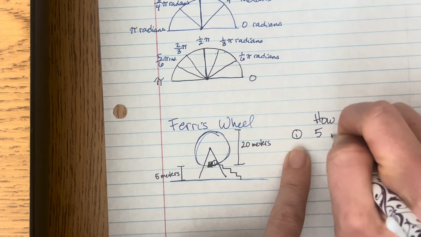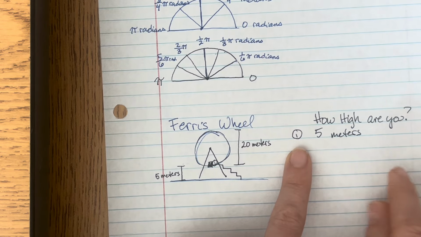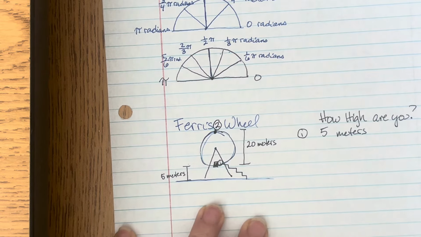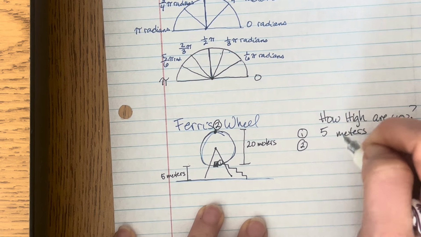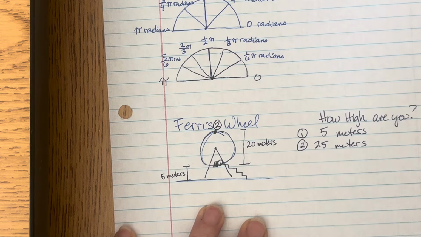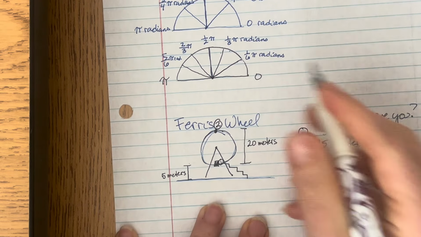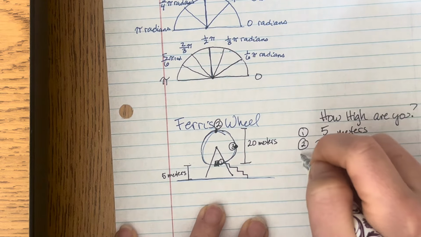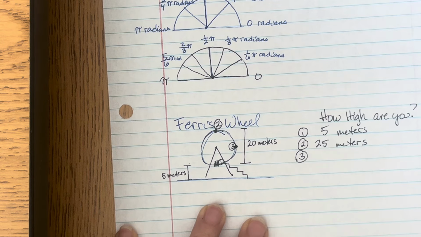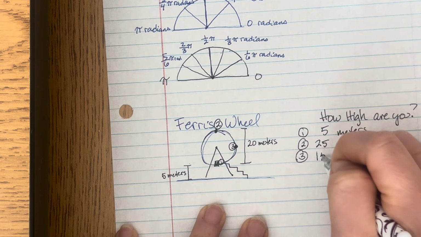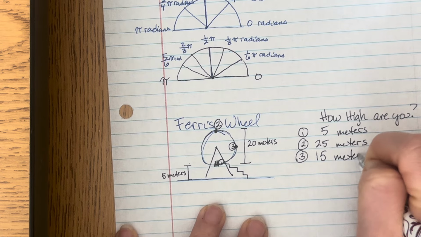How high are you if you're at position 1? 5 meters. Now, I'm going to label a position 2. You're at the very top. You're at position 2. You're at the very top. How high are you? 25 meters. Thank you guys. And finally, if you are in the midway point, how high are you? No. You are 15 meters high off the ground.